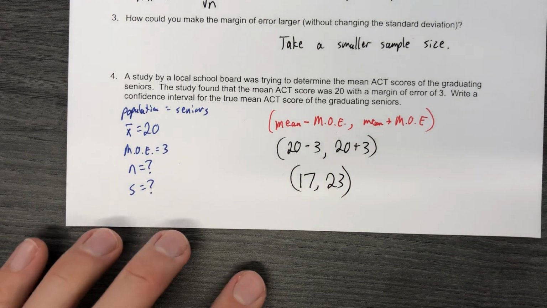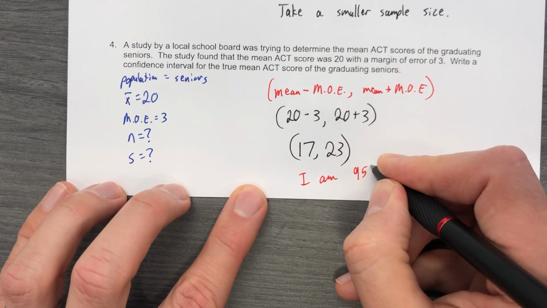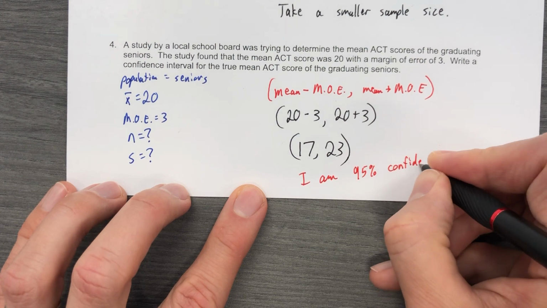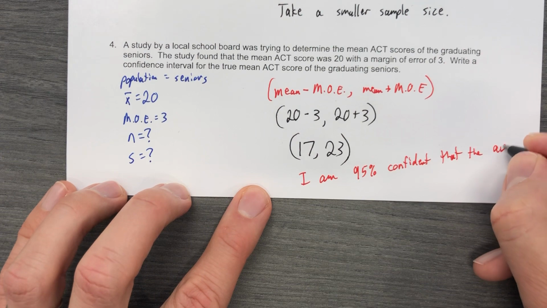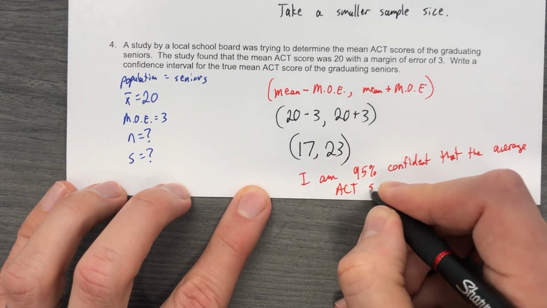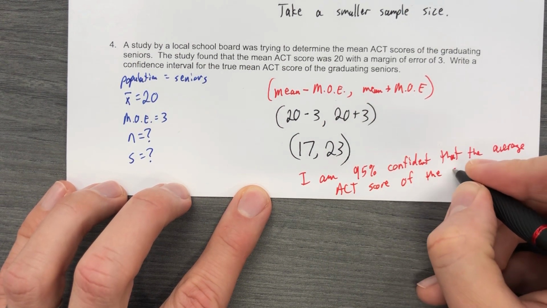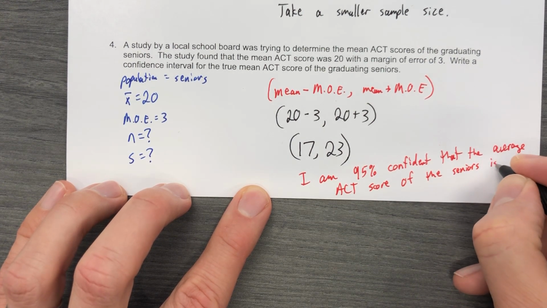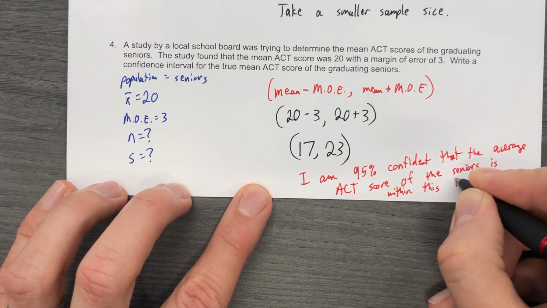I'm going to write the sentence again so we can understand this idea. I am 95% certain or confident, use either one, I'll use confident this time, that the average, or mean, ACT score of the seniors, all seniors, is within this interval.